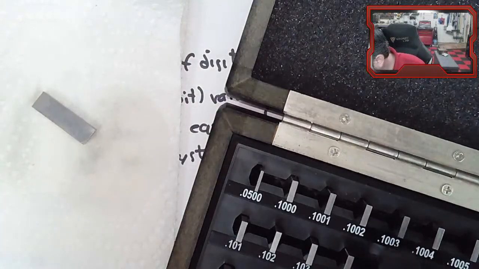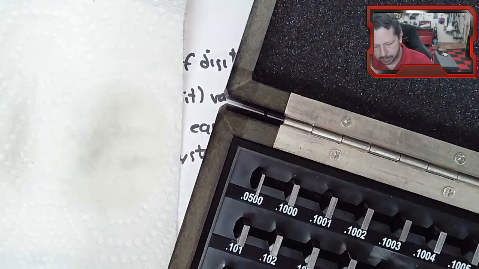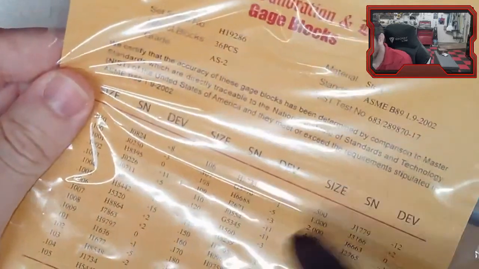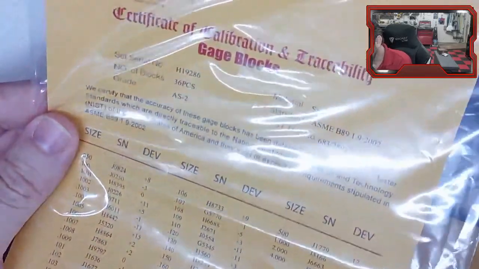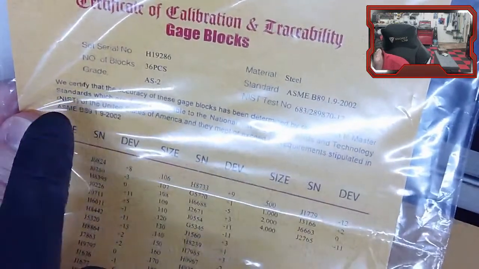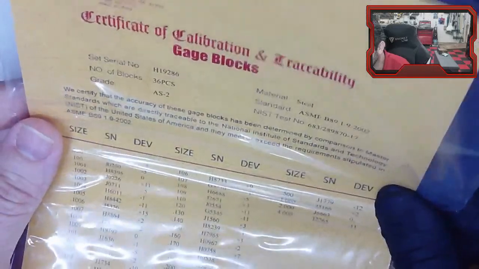So they're really cool. And now you have a way to go in and you have a standard that these things, let's see, we certified that the accuracy of these gauge blocks, it's got a big book.